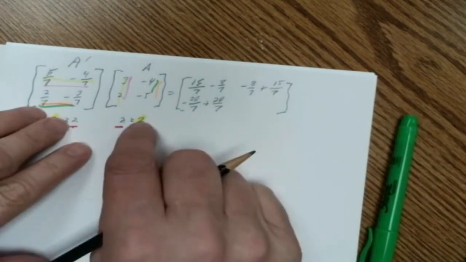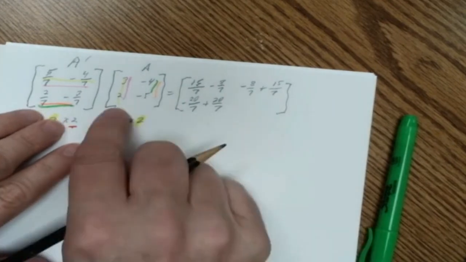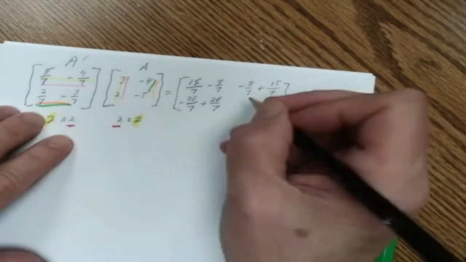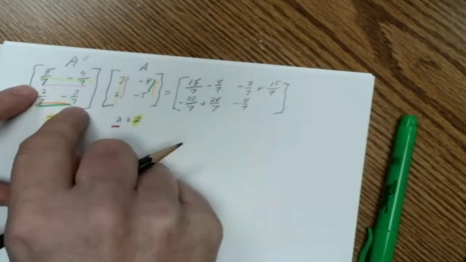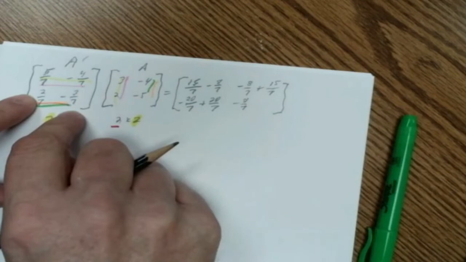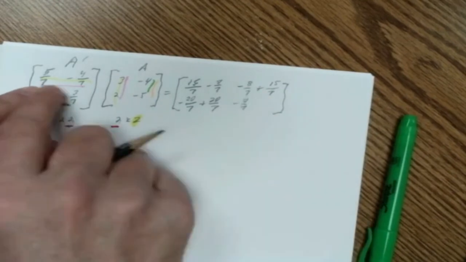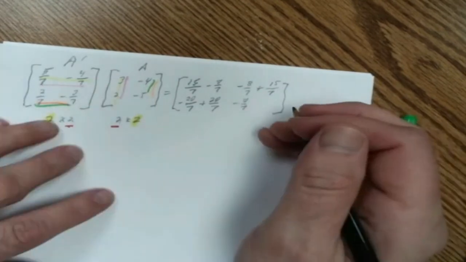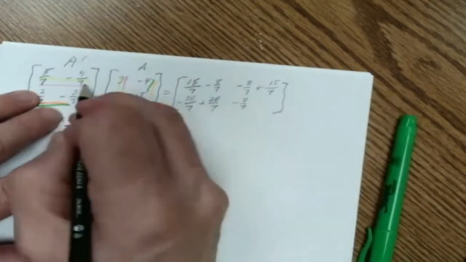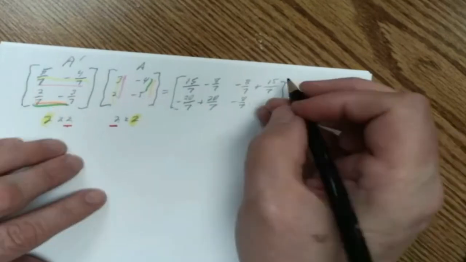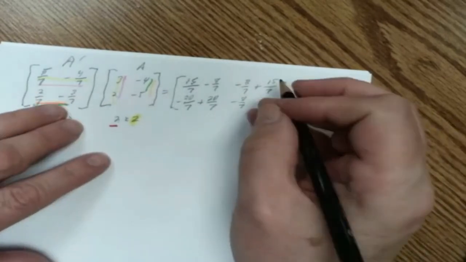And let's see, what do we got? I think I messed something up there. 2/7 times, that's negative 8/7. Oh, I should have... What did I do over there? Second row. Yeah, this was supposed to be the first row. Okay, matrix multiplication. You gotta pay attention where you're at.